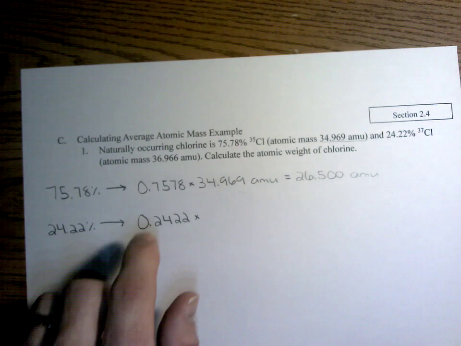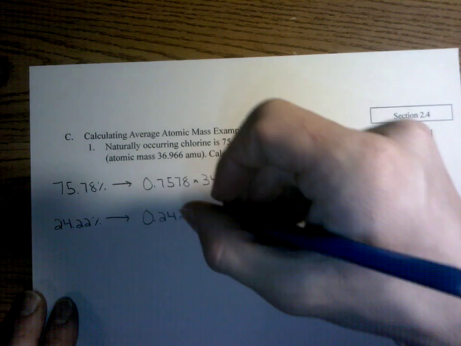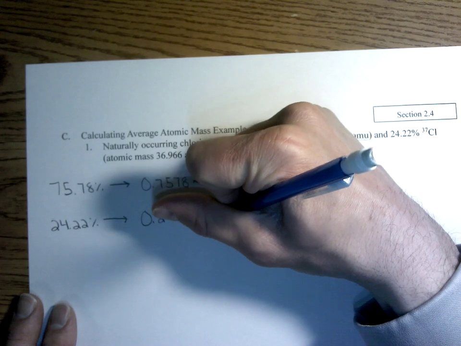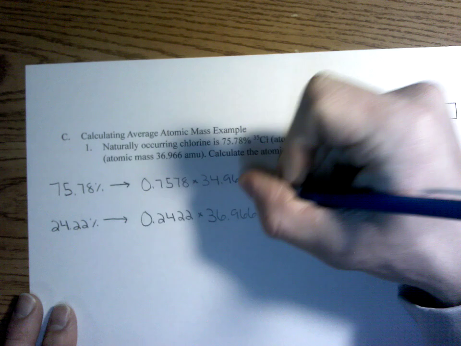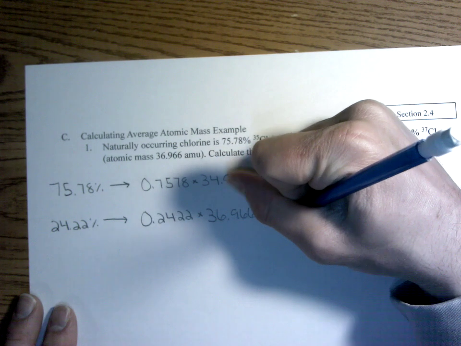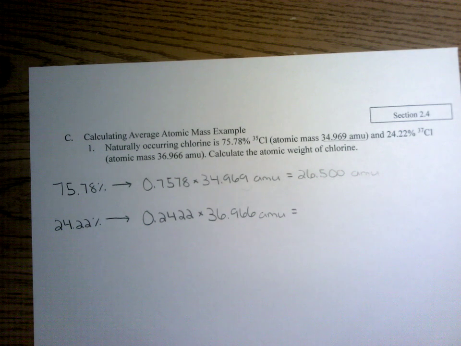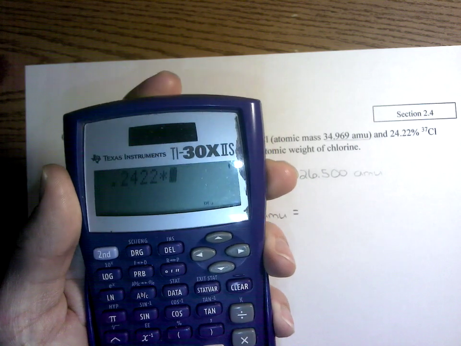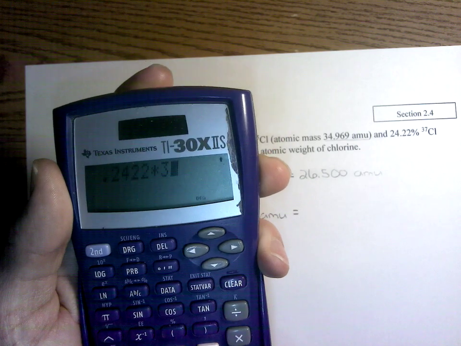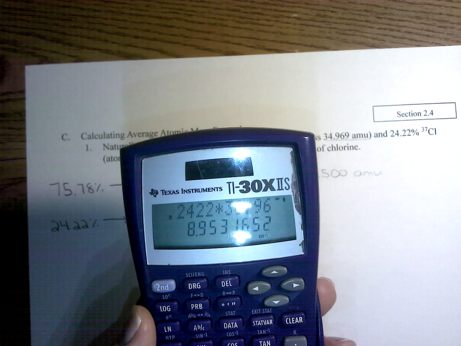We multiply it by the atomic mass of that particular isotope. So we get an atomic mass of 36.966 AMU. Now I'm going to perform that calculation in my calculator. So I'm going to take 0.2422 times 36.966, and I press enter.